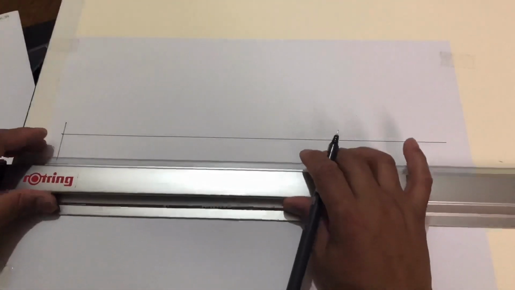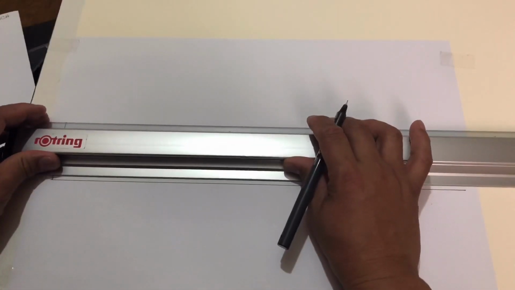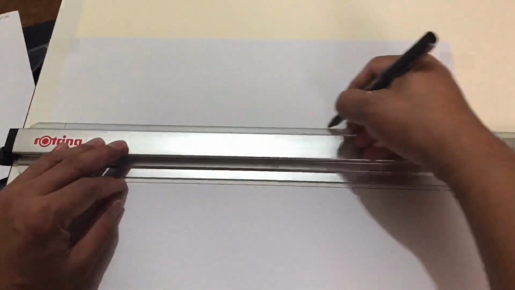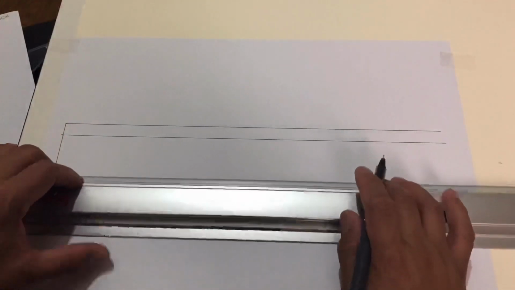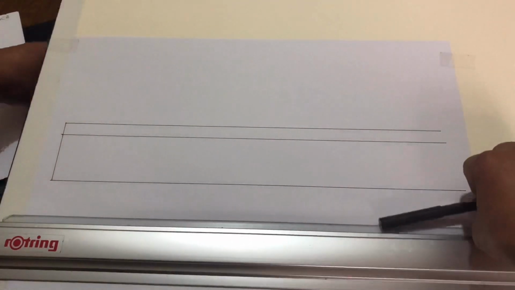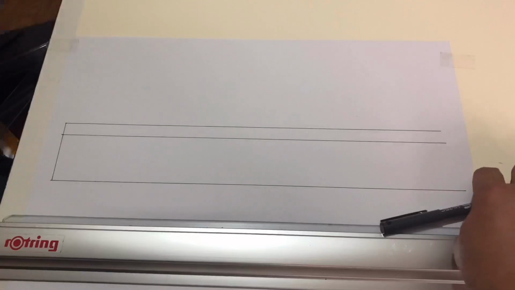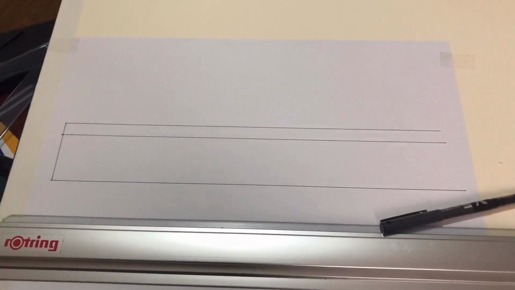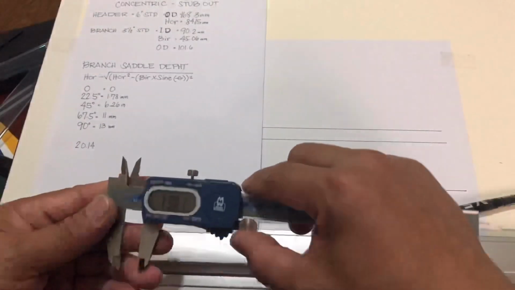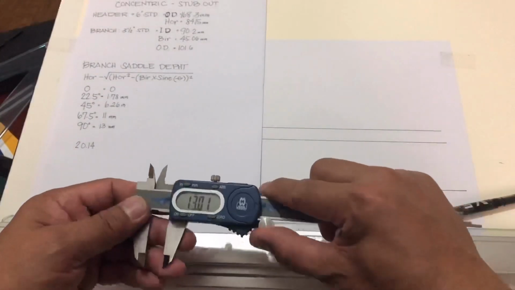Then we'll make a line. Then we will divide it by 16. So that is 20.14.